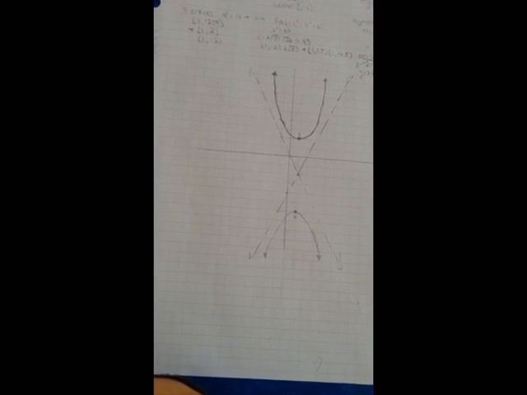The positive asymptote comes out to be y equals 2x minus 4, and the negative asymptote comes out to be y equals negative 2x. Graph the asymptotes, then finish the hyperbola.